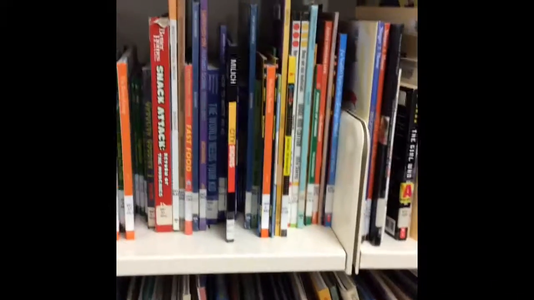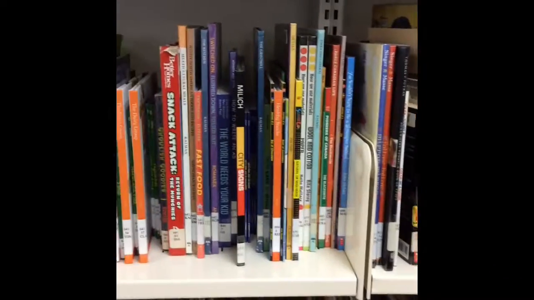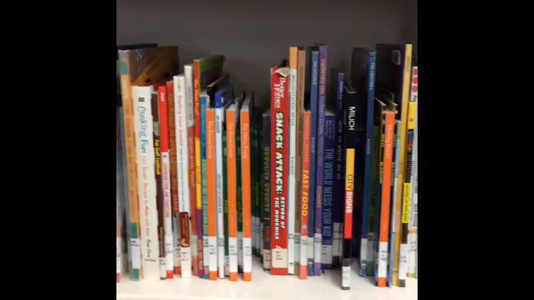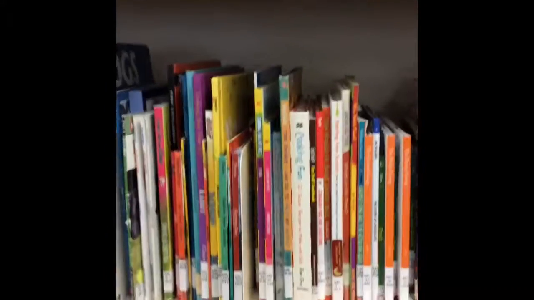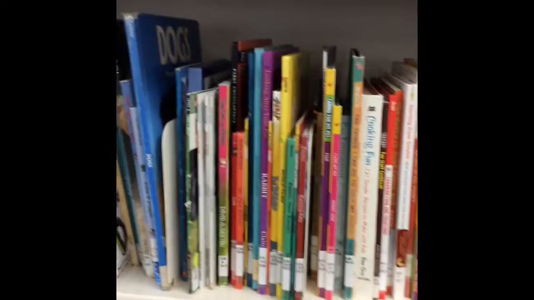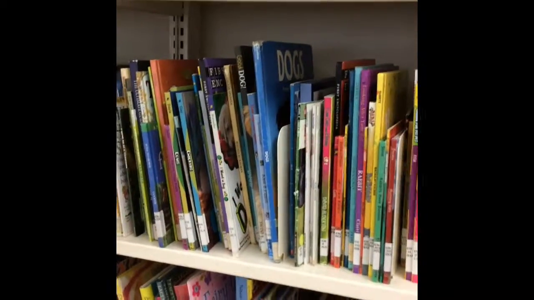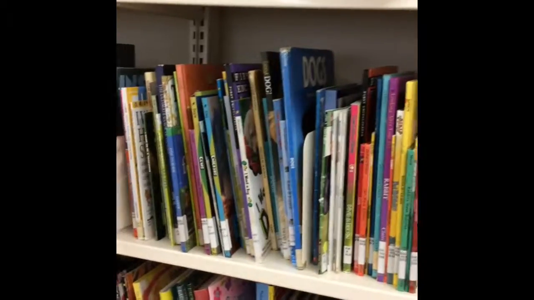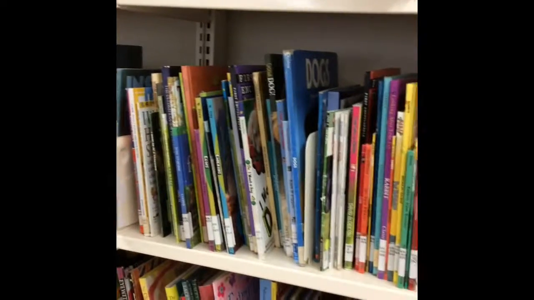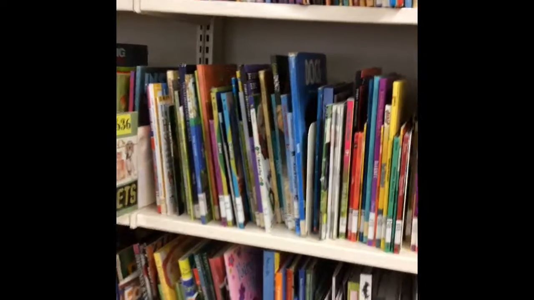So again, if you want to be very specific and there are too many books to look through, you can use the library catalog to break it down. But I just zoomed in on dog books right here. But you can again use the library catalog to zoom in a little further. Just type in a search and you can type in dogs and you're going to get fiction books related to dogs, but you will also get nonfiction books.